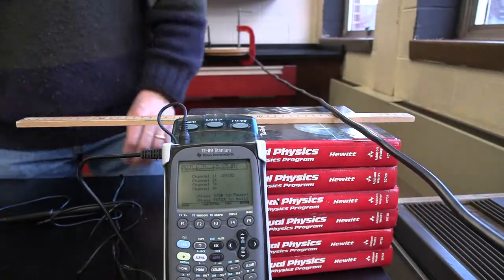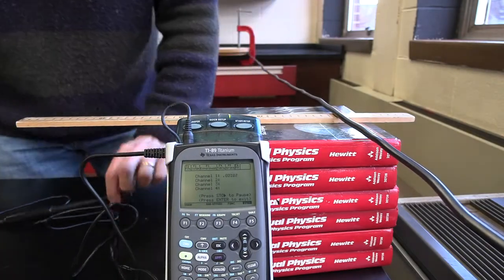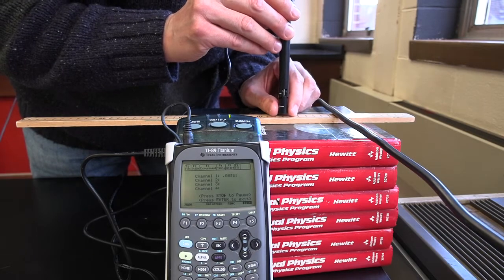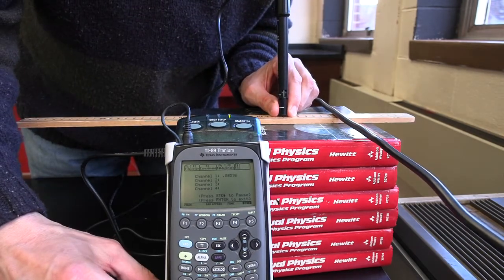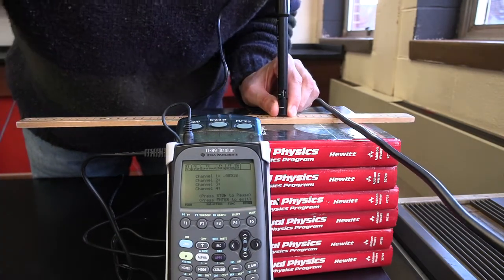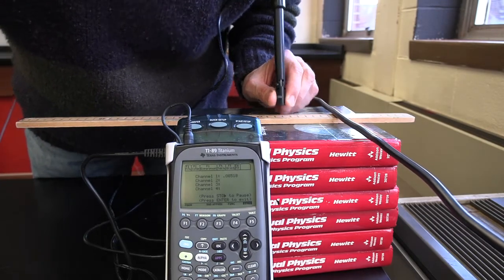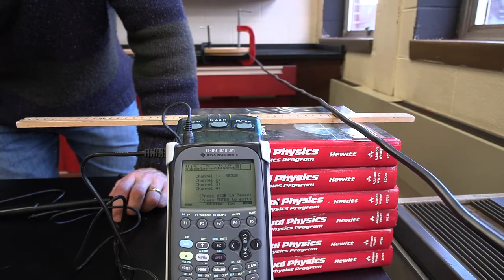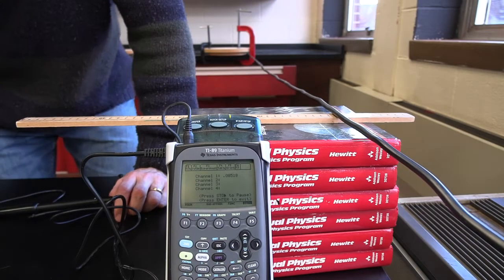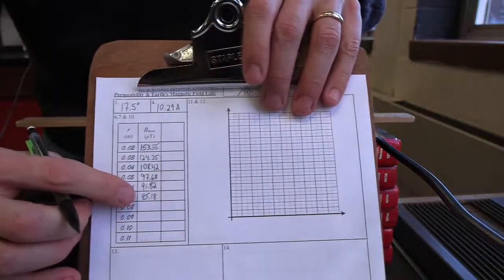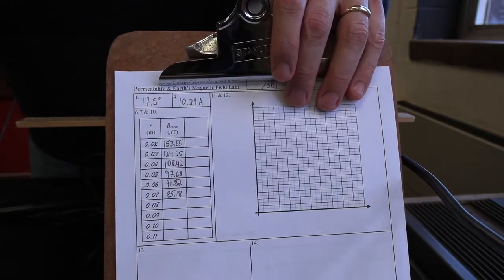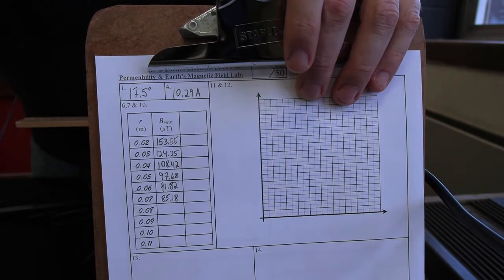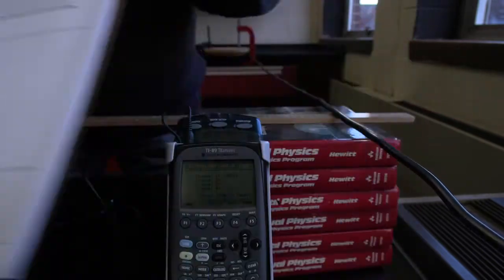Let's move on to 7 centimeters. Okay. 85.18. So there we are. So go ahead and look up your 7 centimeter value and record it in your data table now. 8 centimeters.